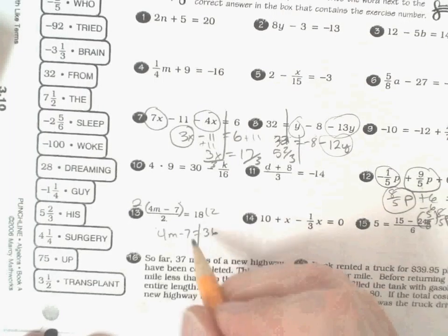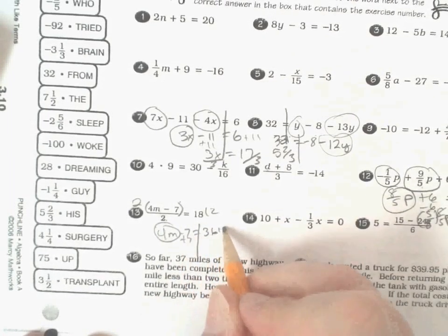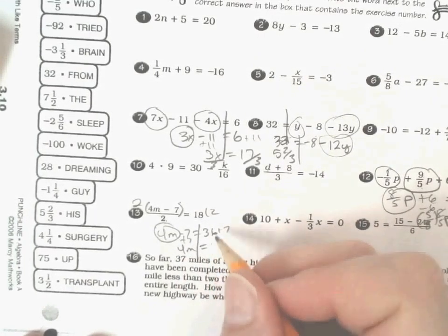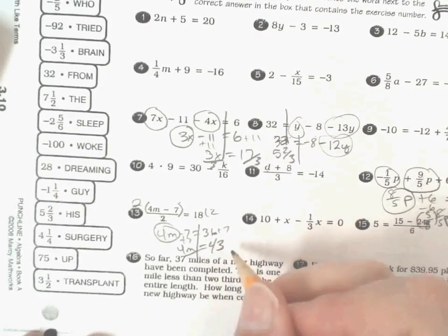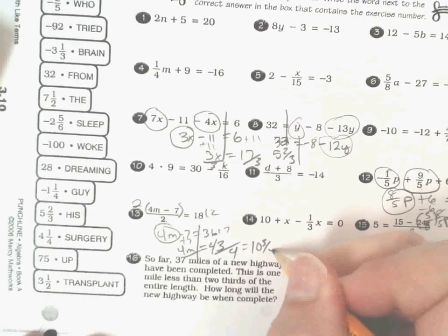Start my process over. Add 7, 4m equals 43. Divide by 4, and I end up with 10 3/4.